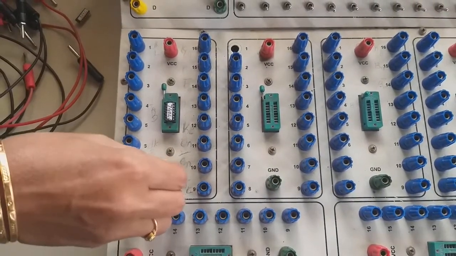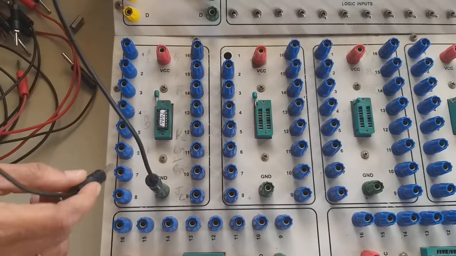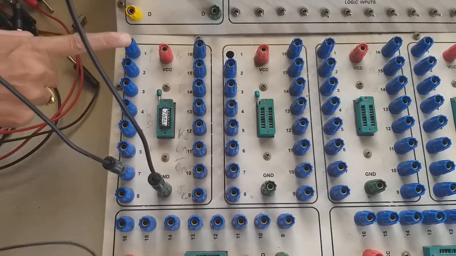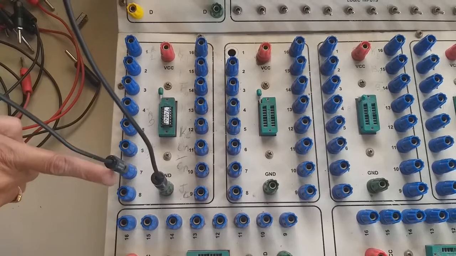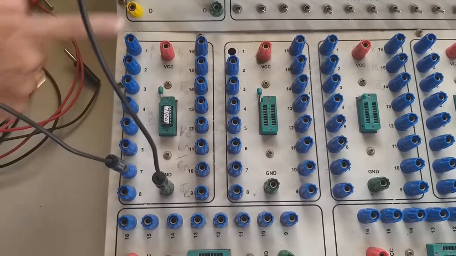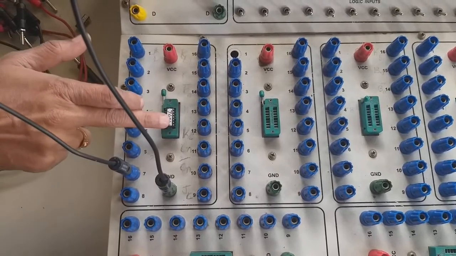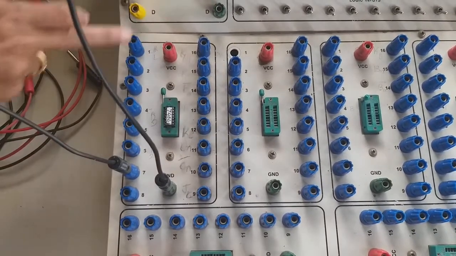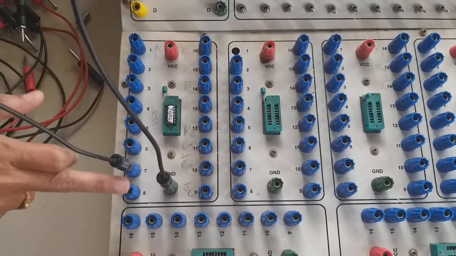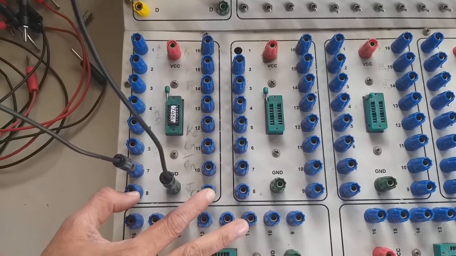So ground, as you see in the pin diagram, it is always connected to 7th pin. So these are the pin numbers 1, 2, 3, 4, 5, 6, 7. Since it is for 16 pin IC, we are using 14 pin IC. 7404 is 14 pin, but the kit is having, the slot is having 16 pin. So leave these two empty.